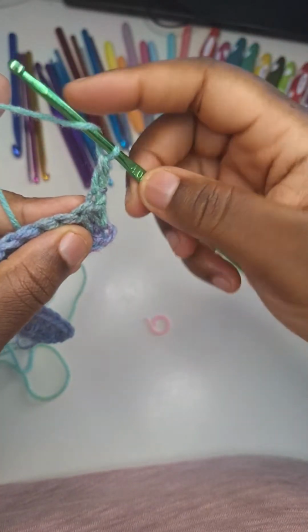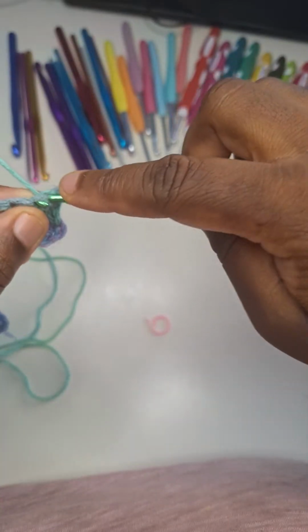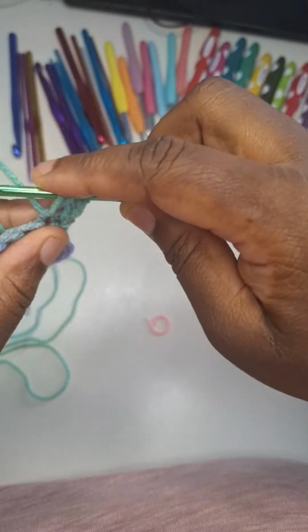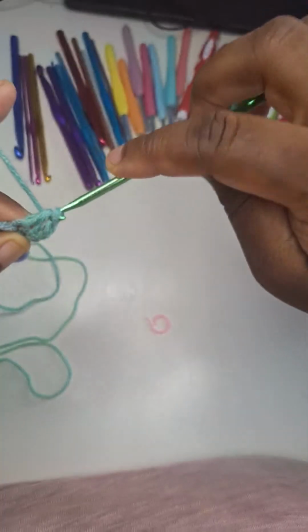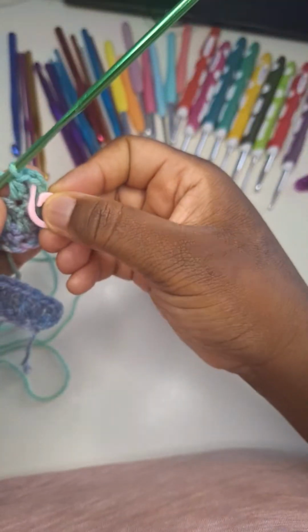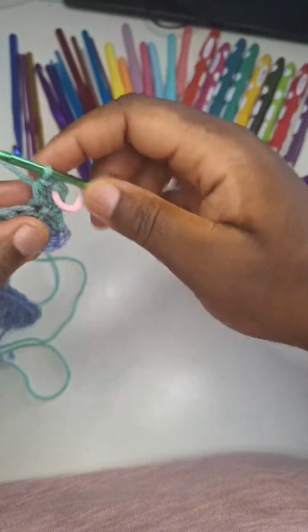So we're going to yarn over here, insert, pull up a loop. Now we have 3 loops on our hook, yarn over and pull through all 3. Okay, so again, we should put our stitch marker in the first stitch.